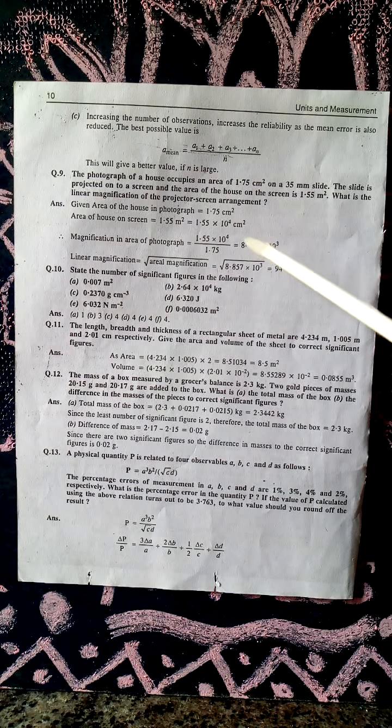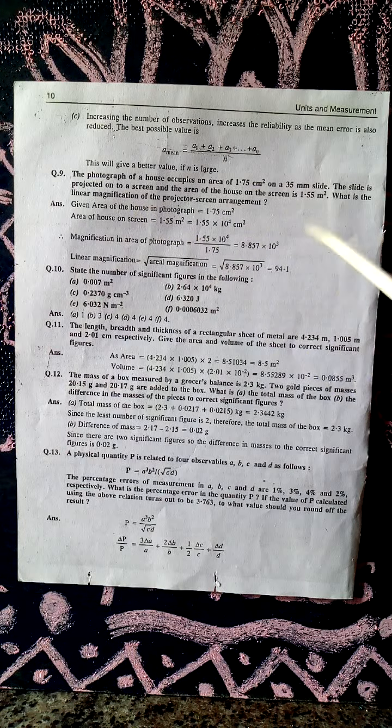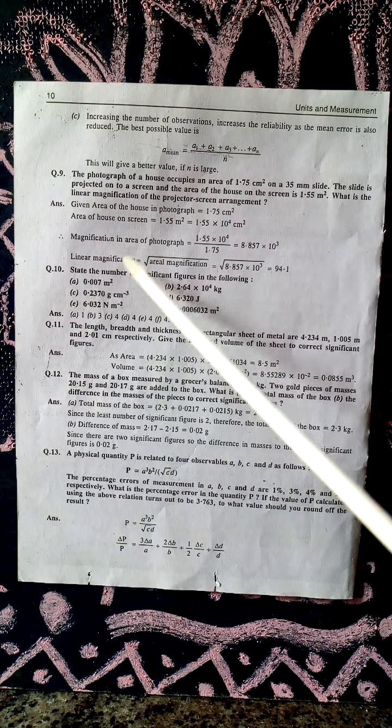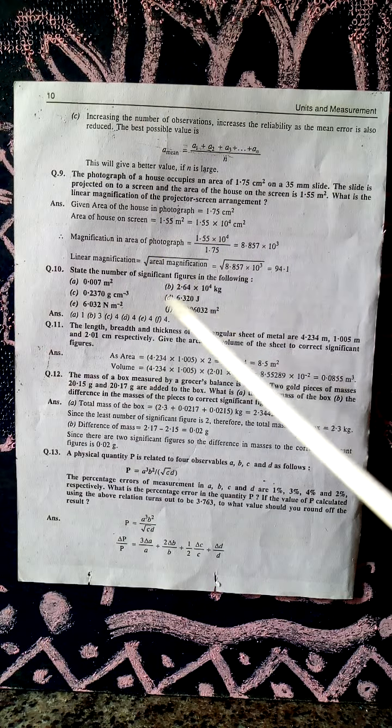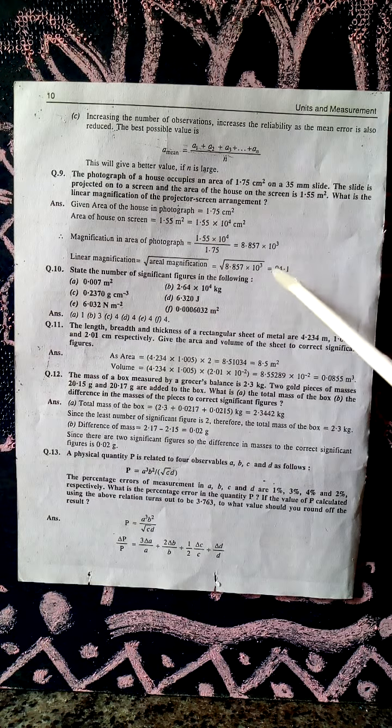This is the areal magnification value, right? Since in the question they asked for the linear magnification, the linear magnification is equal to the square root of the areal magnification. So root of 8.857 into 10 power 3, if you do, you'll get 94.1. There is no unit for this, because magnification has no unit.